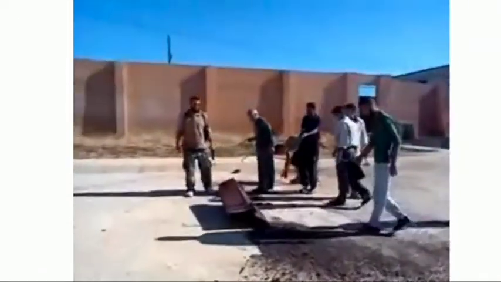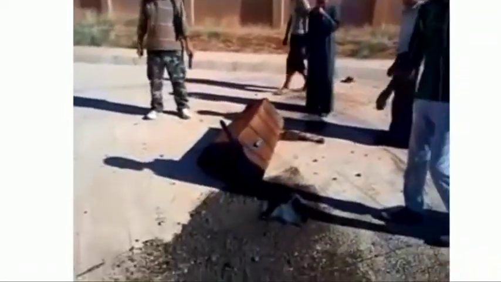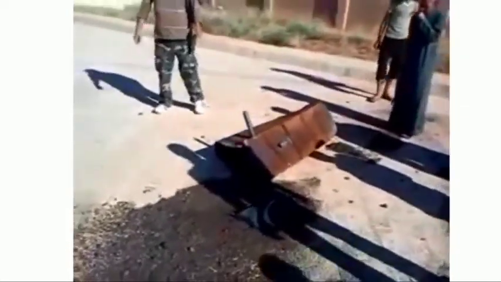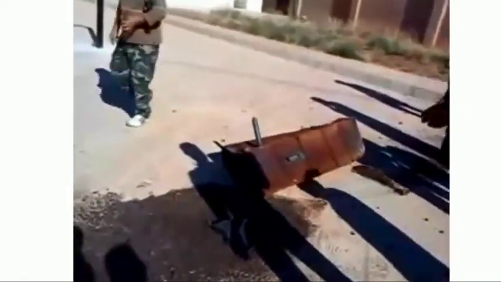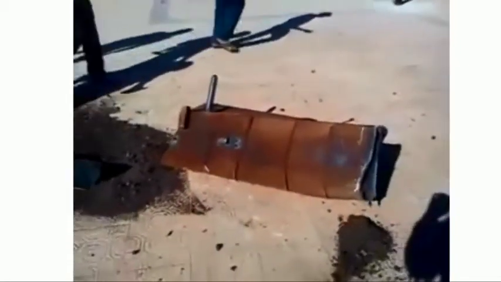Okay, so this video, or videos like this started appearing in Syria near the beginning of the war. So why is this important? What you can see is basically an improvised munition. It's an oil barrel, or a barrel rather, filled with explosives. This one didn't actually detonate, but as you can see, people are fascinated by what it actually is.